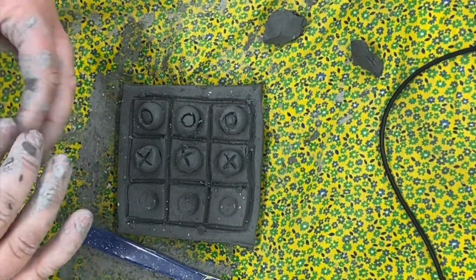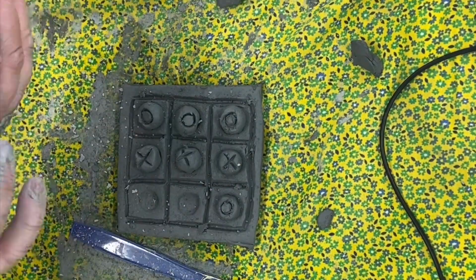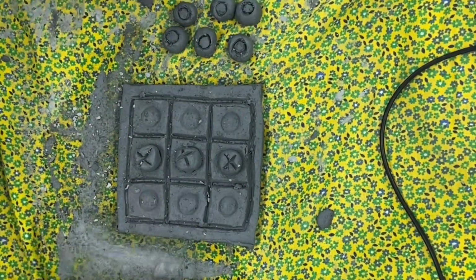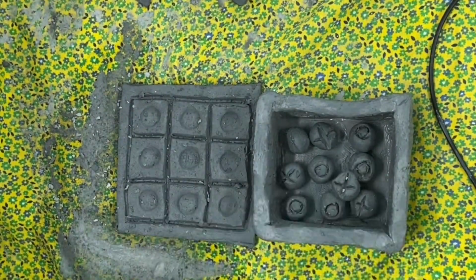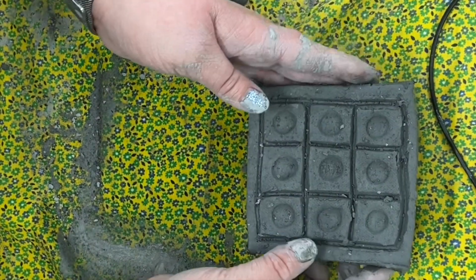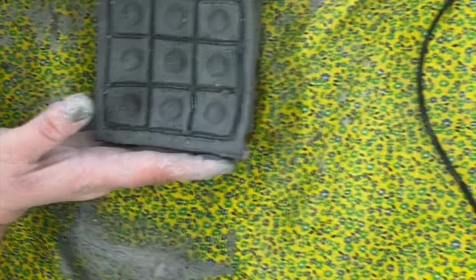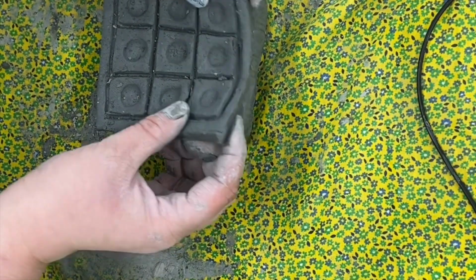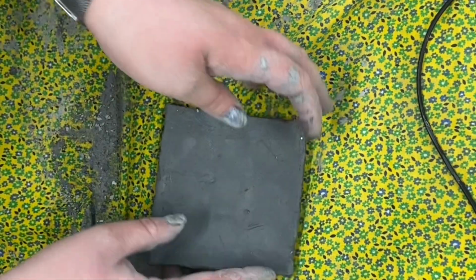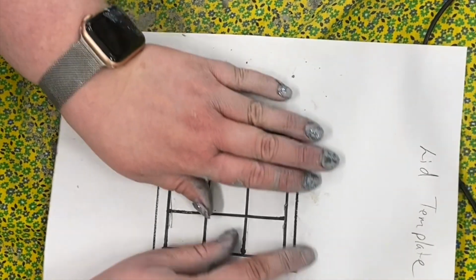Once you've etched a circle or an X, you want to have 6 circle game pieces and 6 X game pieces. Once you've completed your circle game pieces and your X game pieces, you can then turn your square over to create your design that will allow your lid to stay on. This is what we call a lip. It will make it where your lid doesn't fall directly off your box.